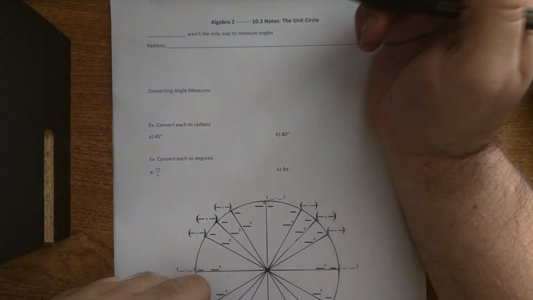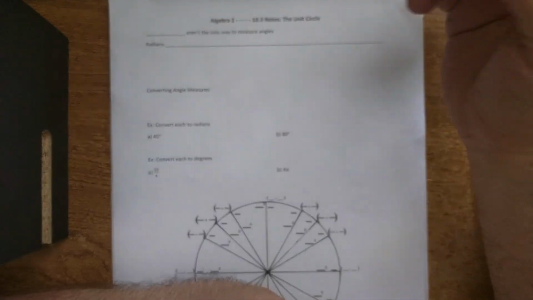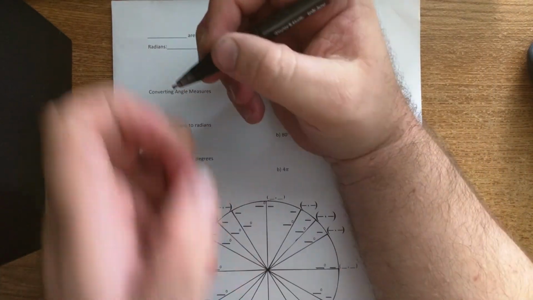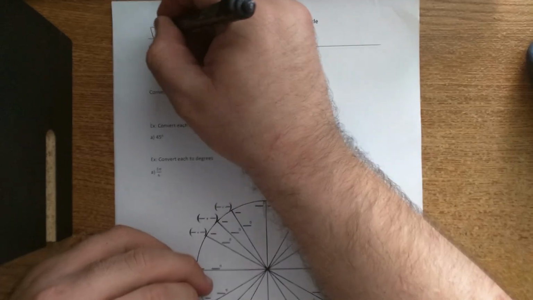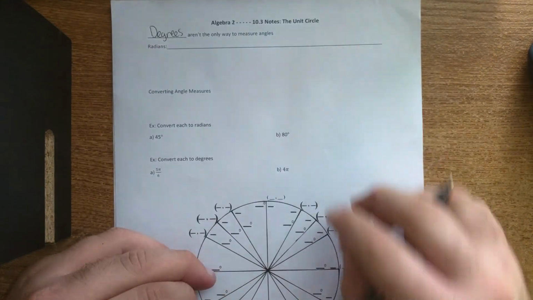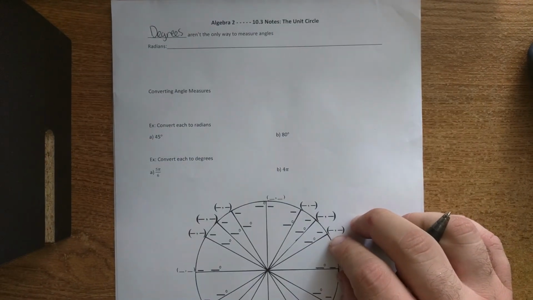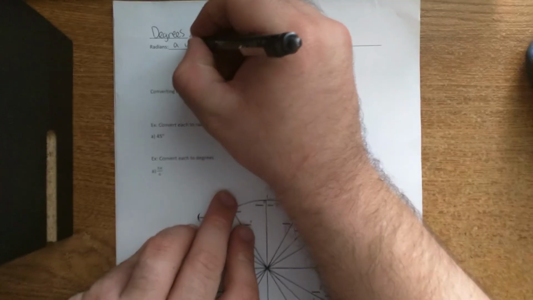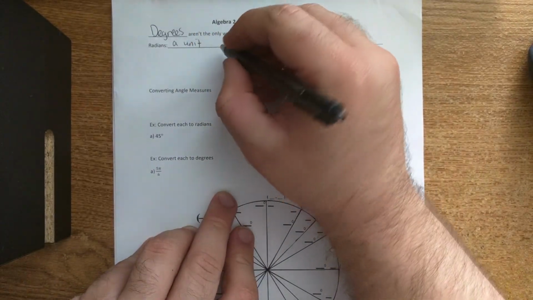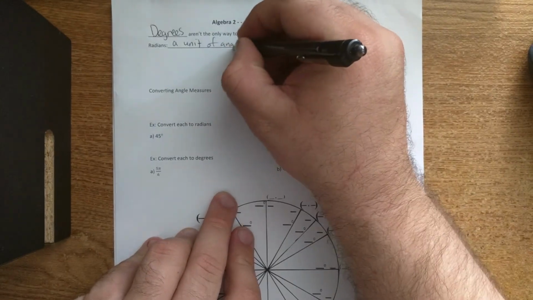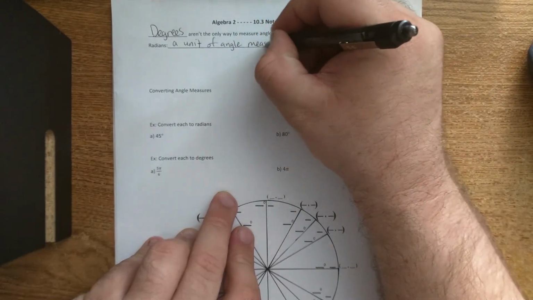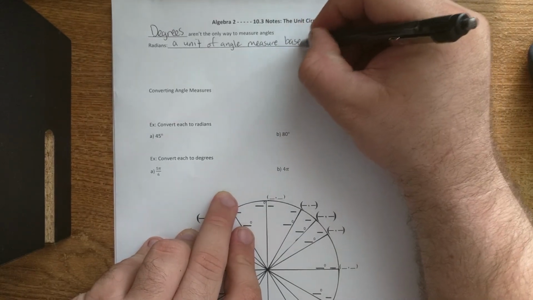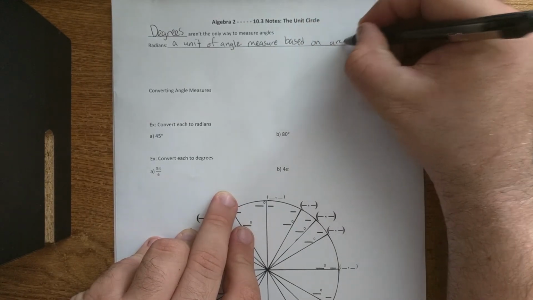Okay, here we go with 10.3 notes, the unit circle. So as we've seen, we can measure angles using degrees, but degrees aren't the only way to measure angles. So we're going to talk about what a radian is. A radian is a unit of angle measure based on arc length.